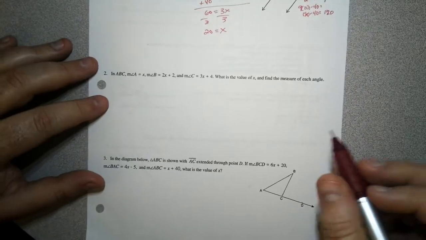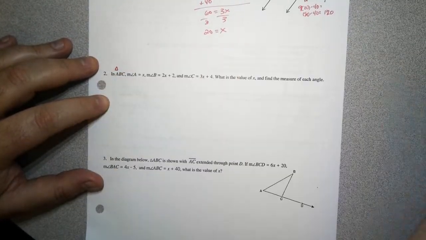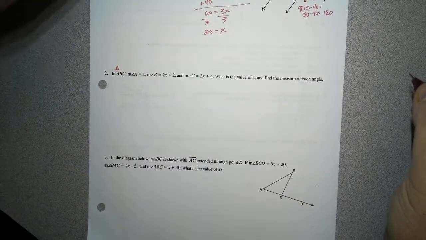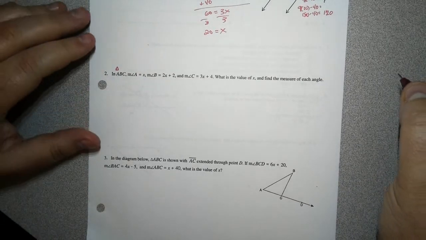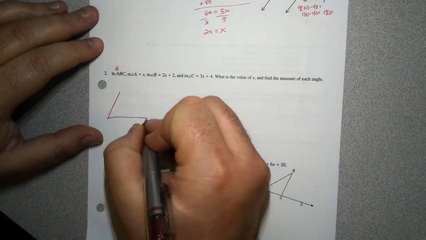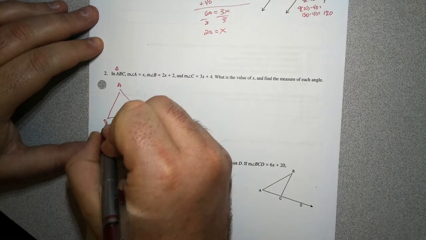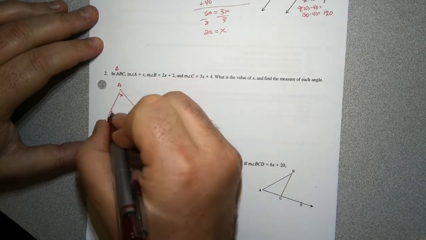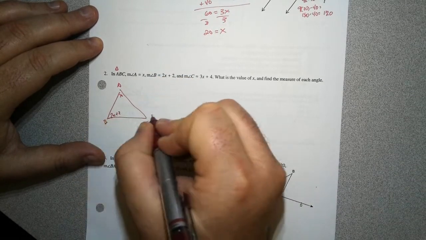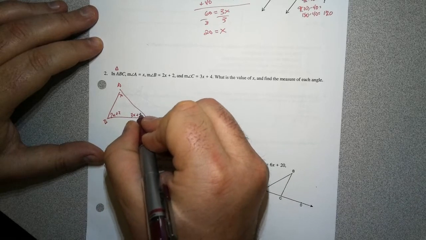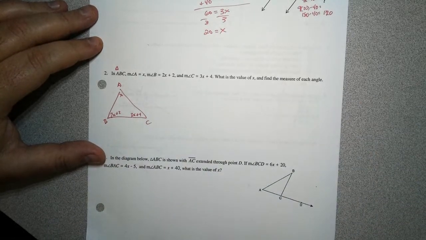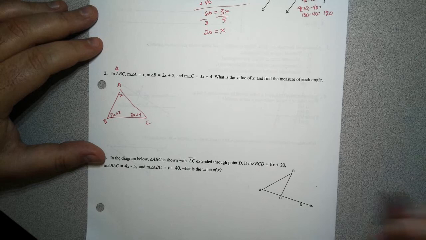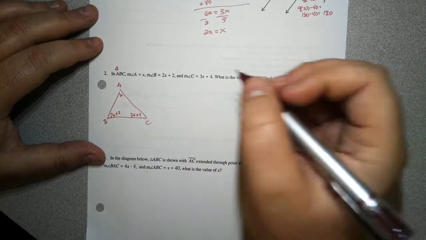Number 2, this is supposed to be in triangle ABC. We talked about that in class. Okay. So angle A is x, angle B is 2x plus 2, and angle C is 3x plus 4. So the rule here is that all the angles are going to add to 180 degrees, okay?